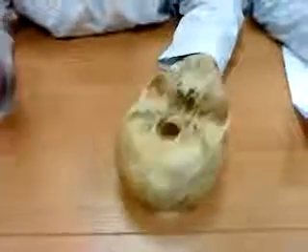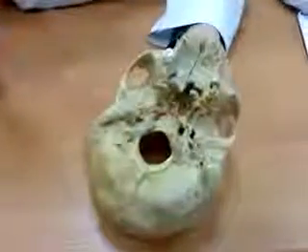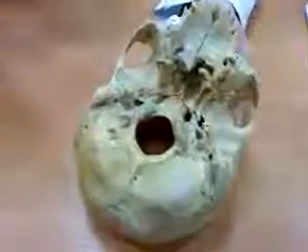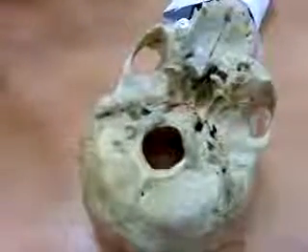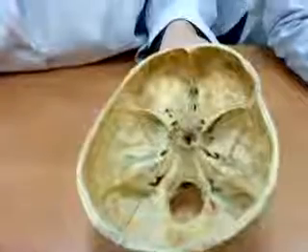Basilar part of the occipital bone. Optic canal. You may see, this is the optic canal.